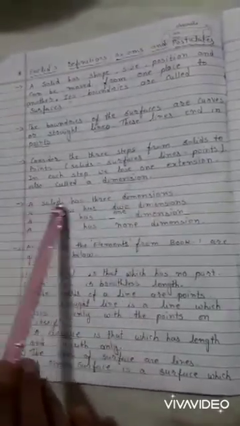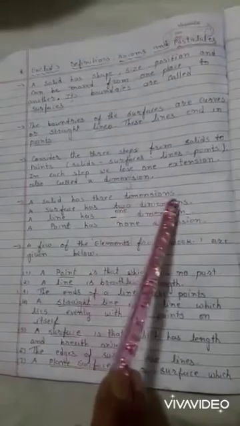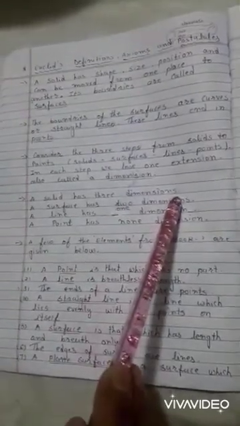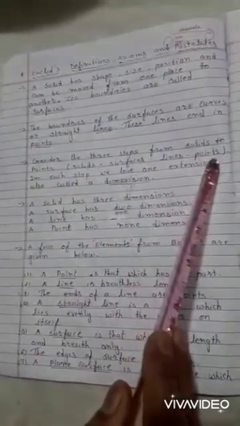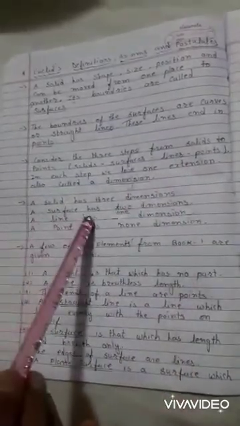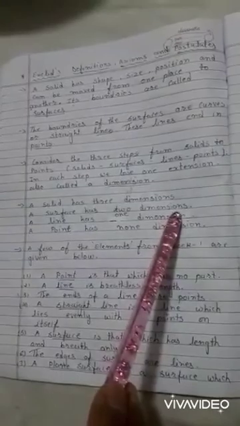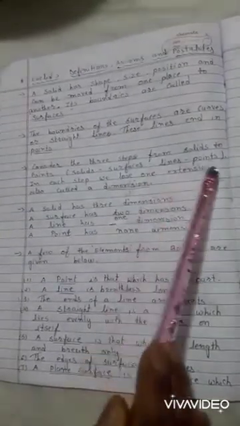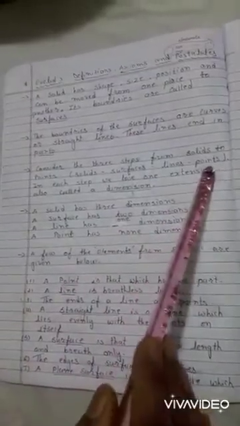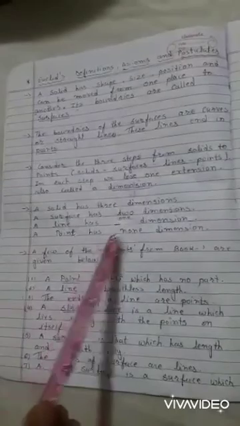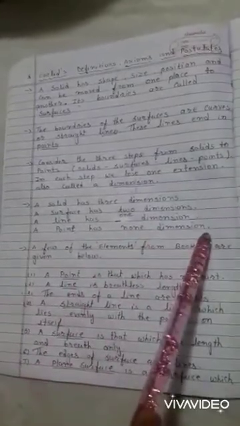A solid has 3 dimensions, which are surfaces, lines, and points. A surface has two dimensions, which are lines and points. A line has one dimension, which is a point. A point has no dimension.